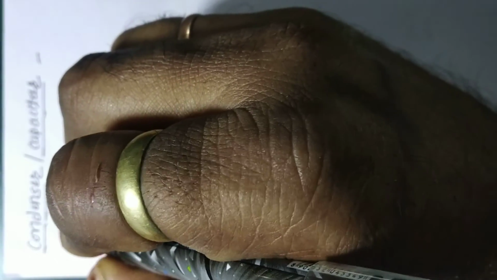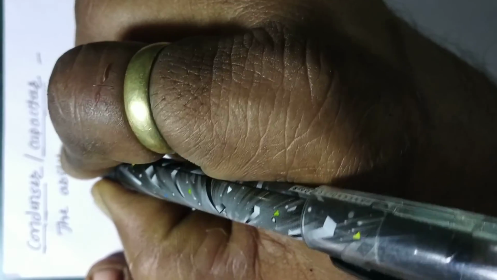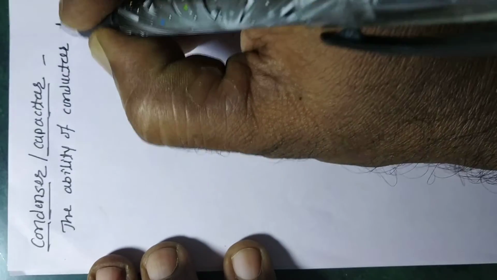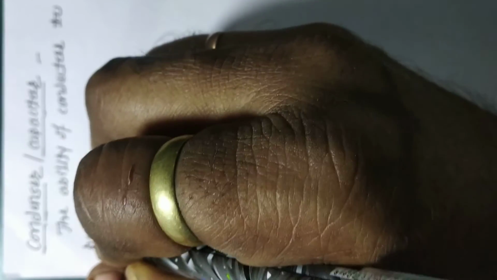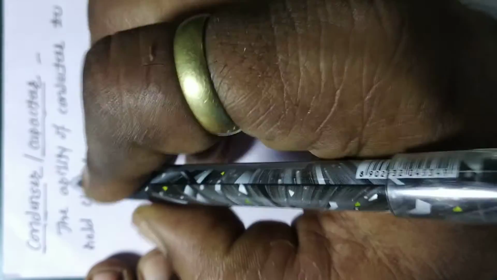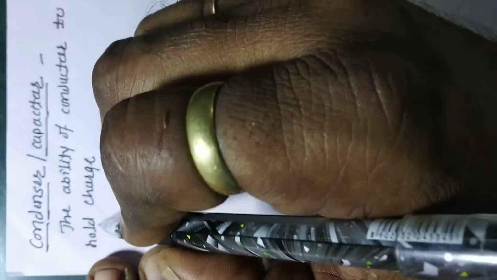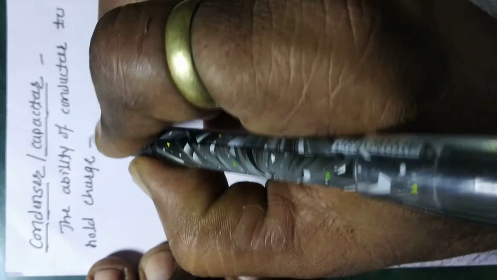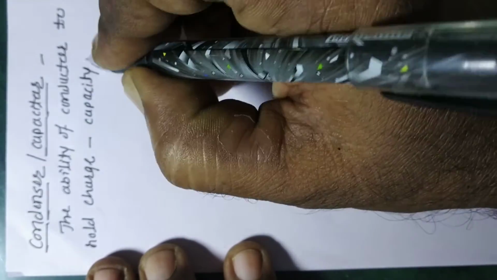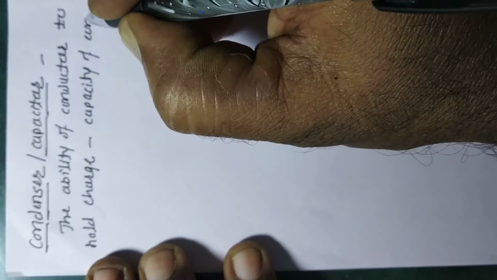The ability of conductor to hold charge is called capacity of conductor.